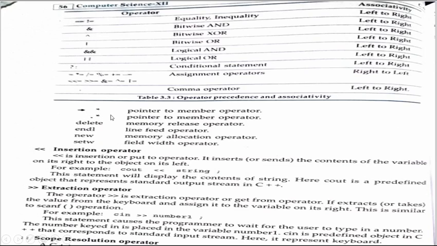Here more operators are present: the pointer to member operator, and the dot star pointer to member operator. Delete is the memory release operator. Whenever we use this operator, it releases the memory that we clear. Then line feed, and new, the memory allocation operator. Whenever we use this keyword, it allocates some memory to our objects. And setw, the field width operator.